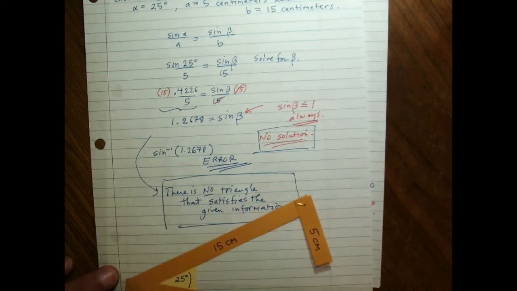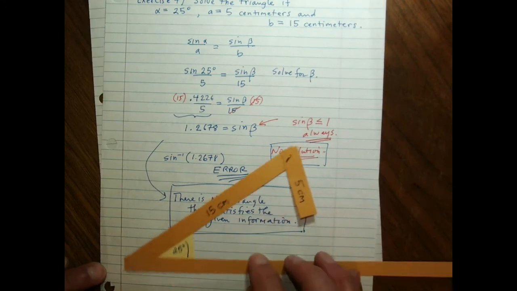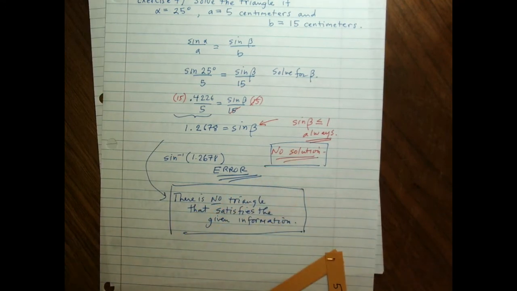So there we are, no solution. And I think that's the end of our law of sines problems.